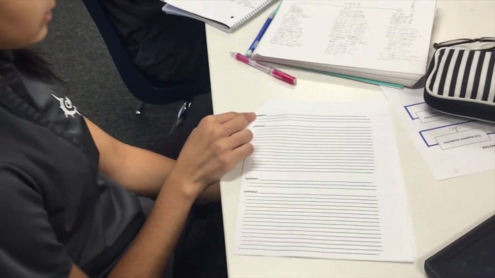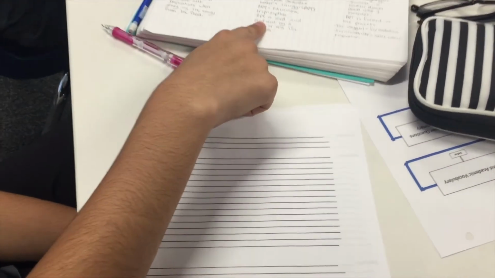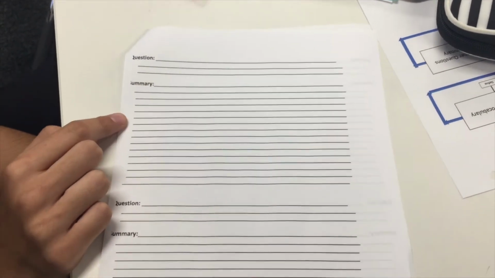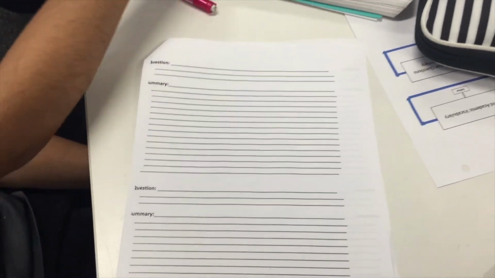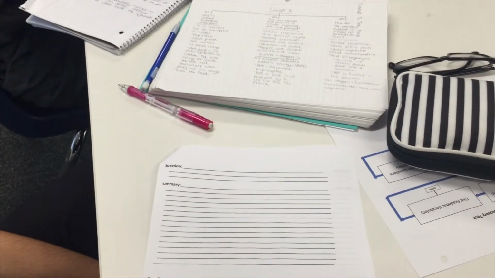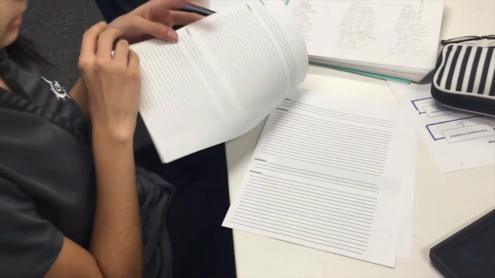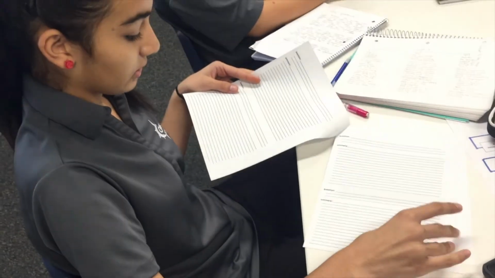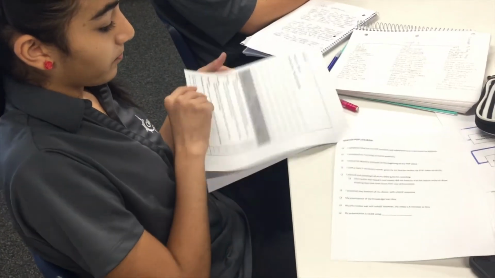On the next page we do the second question, which is going to be this question on my tree map, and I'm only going to write a summary, not a full-on RACE answer, using these notes, and the same thing goes for question 3. The next pages just have extra question sections in case there's more questions.